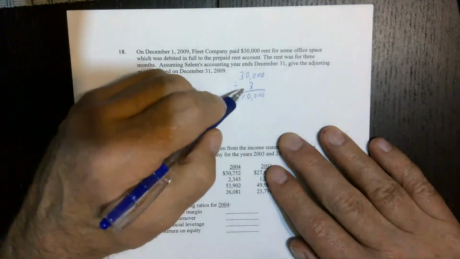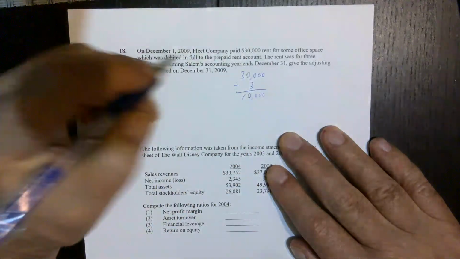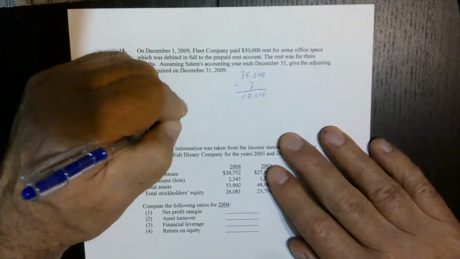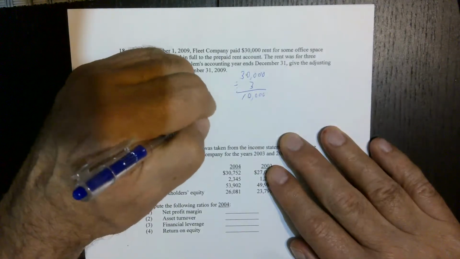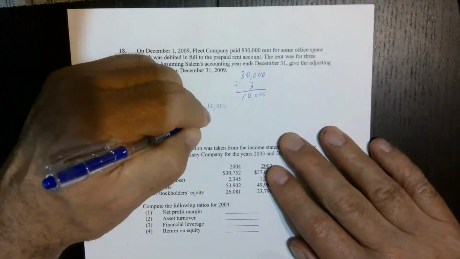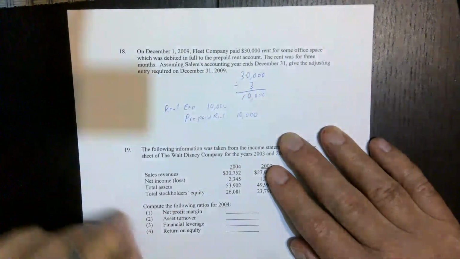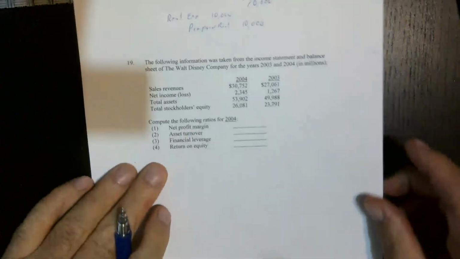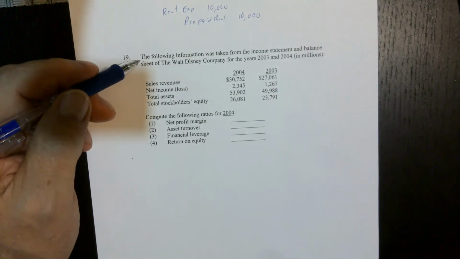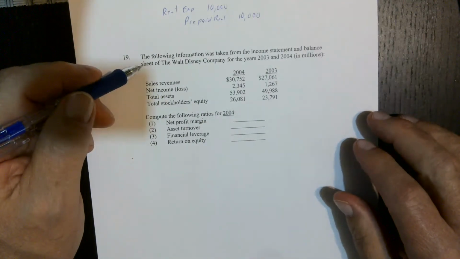So it would be recorded as an increase in prepaid rent and a decrease in cash. And so now we would have rent expense for $10,000 and prepaid rent for $10,000. Number 19. Following information was taken from the income statement and balance sheet of Walt Disney Company.